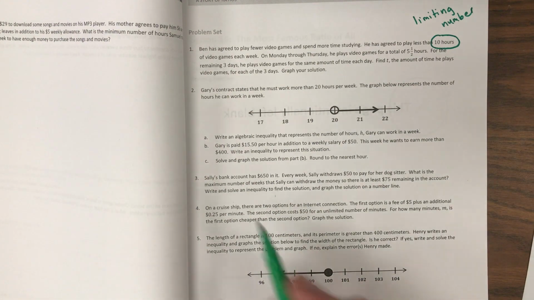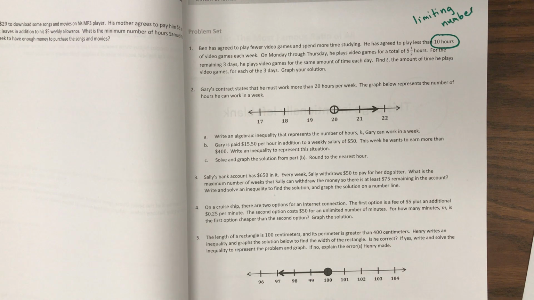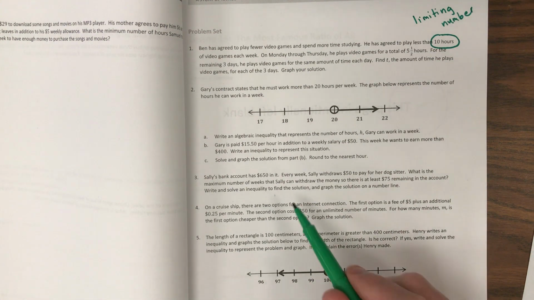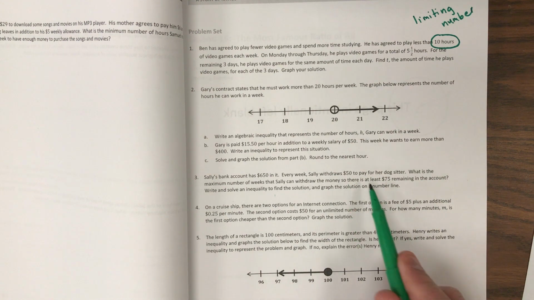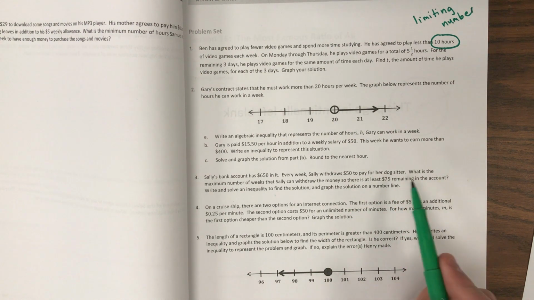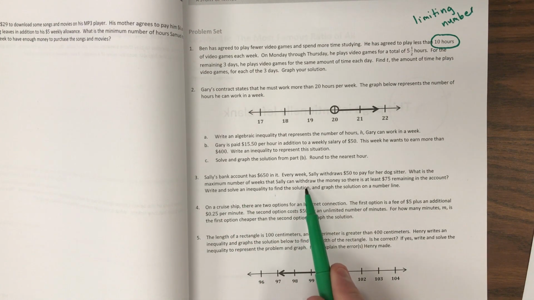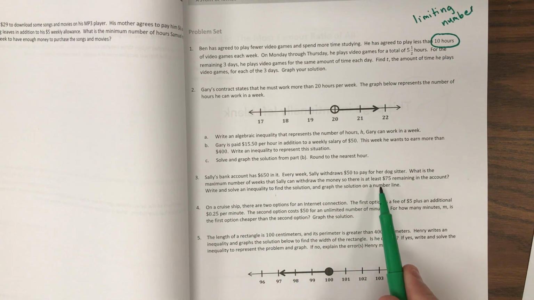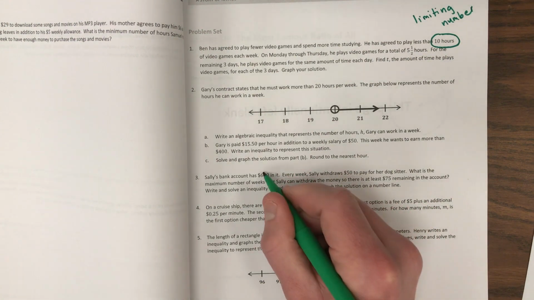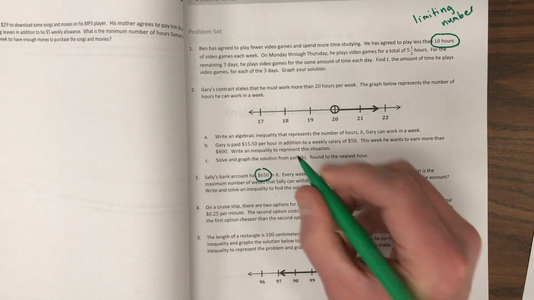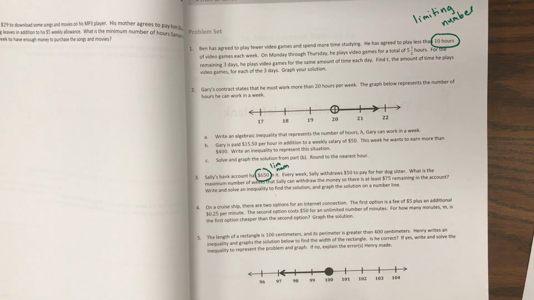It says Sally's bank account has $650 in it. I don't know yet, but that already sounds like it's going to be the limiting number in this problem. Every week, Sally withdraws $50 to pay for her dog sitter. What is the maximum number of weeks that Sally can withdraw the money so that there is at least $75 remaining in the account? Okay, so judging by this problem, I do believe this is going to be the limiting number. I'll write lim num next to it.